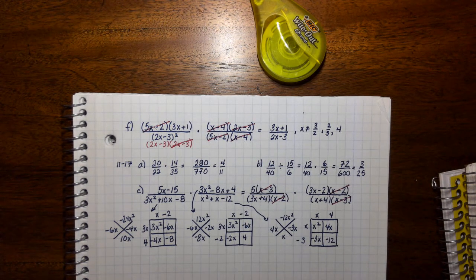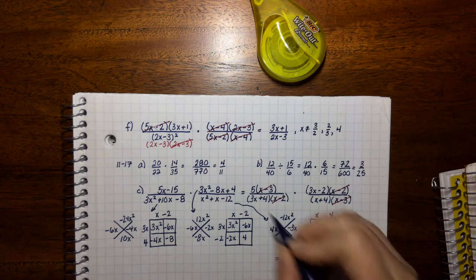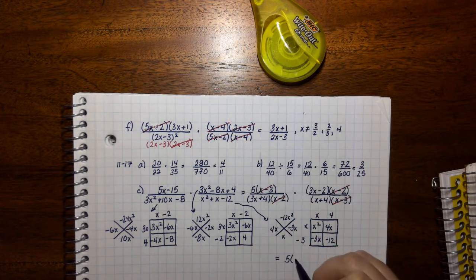Okay, and the final answer is 3x minus 2 over 3x plus 4x plus 4. Okay, and that's it.